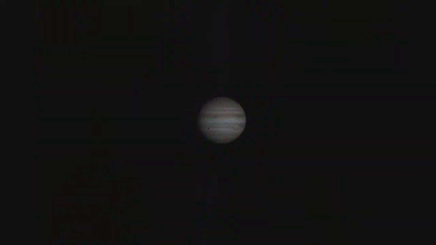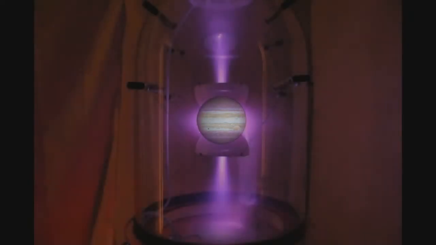So by applying the theories presented in the Primer Field series, we can see that we now have a very logical explanation for the patterns that we observe on the surface of Jupiter.